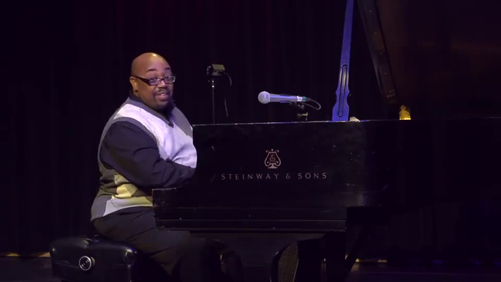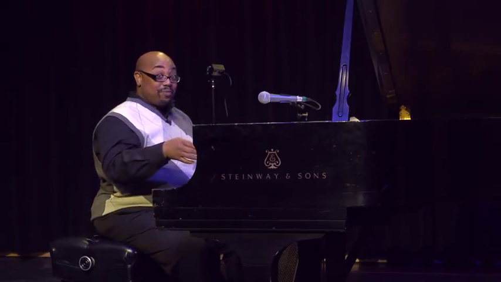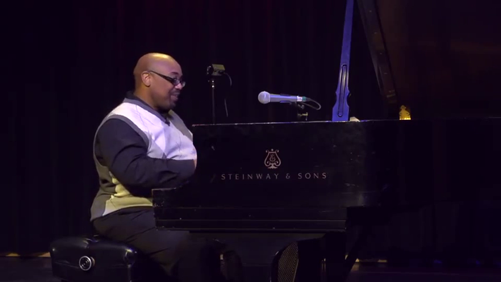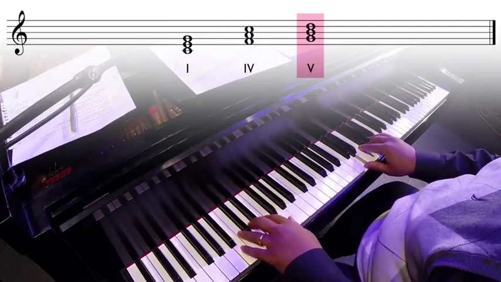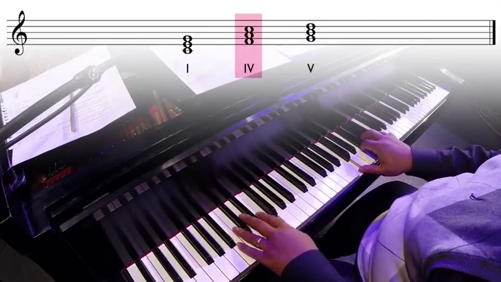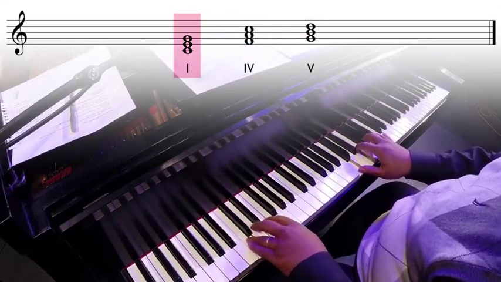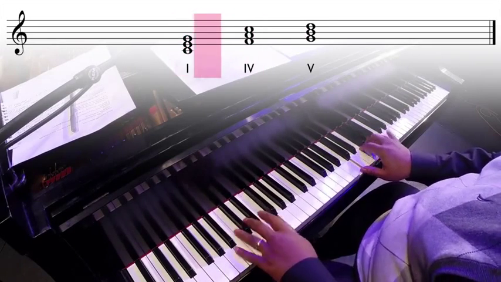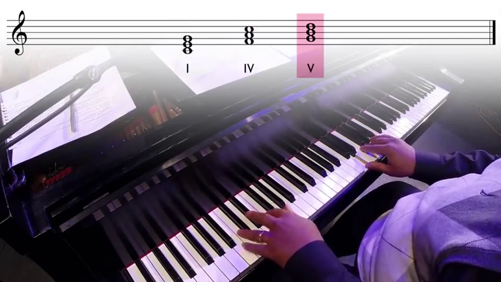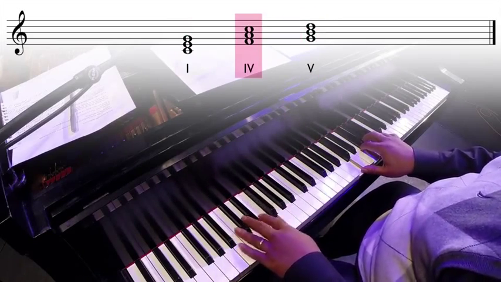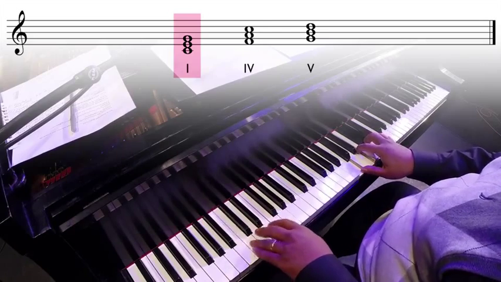Next one now. The next one starts with the 4 chord. 1, 2, 3. Sing the root. Low, low, low, low.